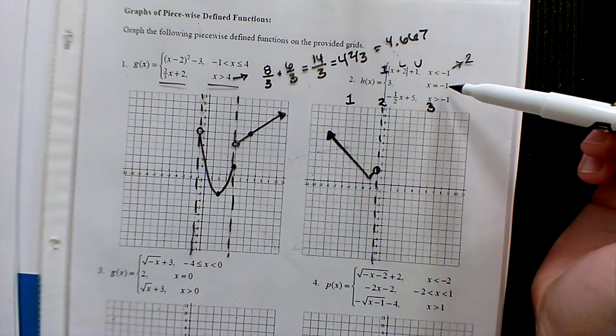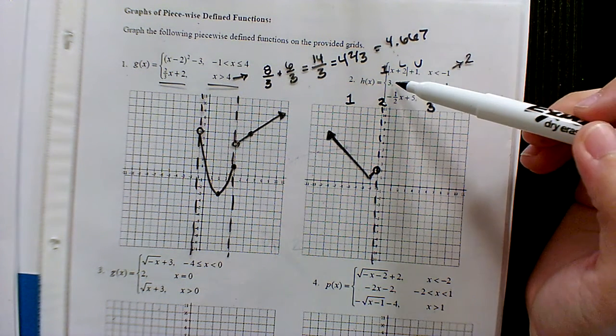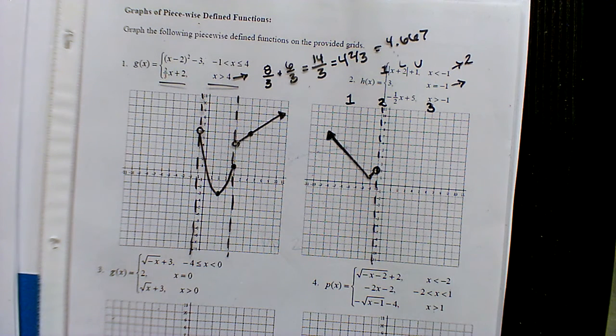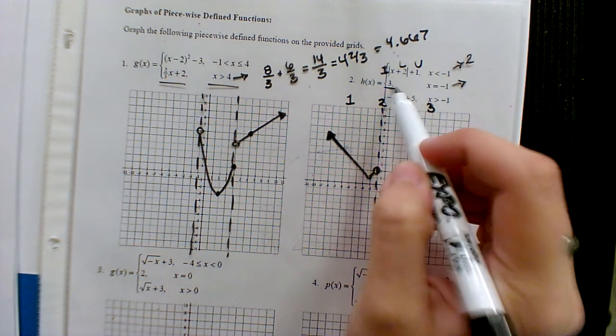If you were to try to plug in -1, notice how there's no x value for you to actually plug in that number. All right, so if we tried to plug in -1, what are we going to get out? Not quite. All you have is a 3, right?